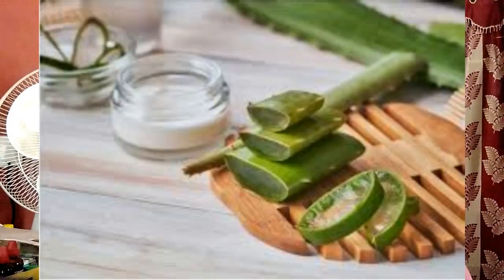This is the information regarding aloe vera gel. Aloe vera gel is a main product and an important product in cosmetics. Very good business is there for this. So utilize this, and you can start an industry with this if you are interested.